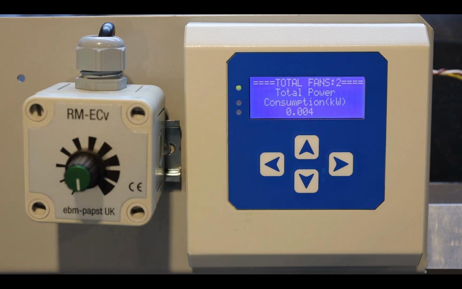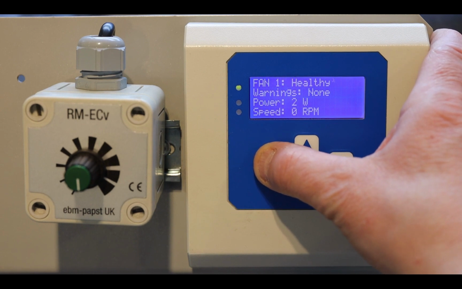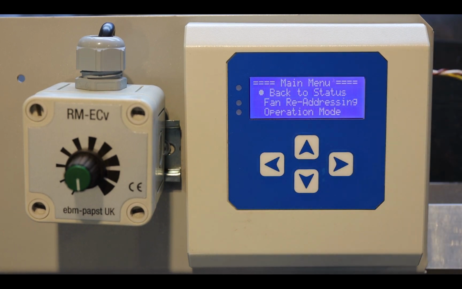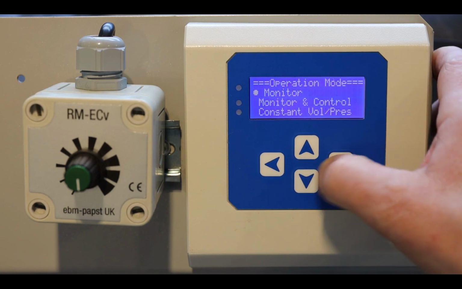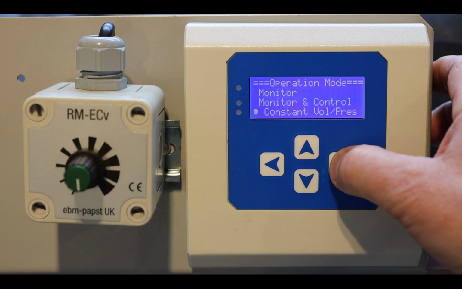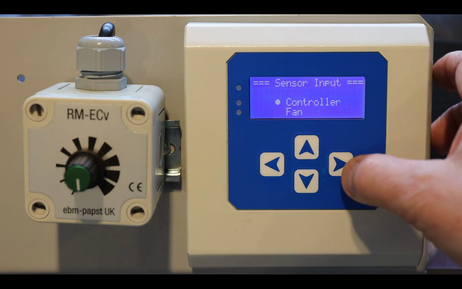With the controller in monitor-only mode, as when the network is first initialized, we use the back button to return to the main menu. Choosing the operation mode option, we can select constant volume or constant pressure. The pressure transducer in this case should be set to read at the controller.